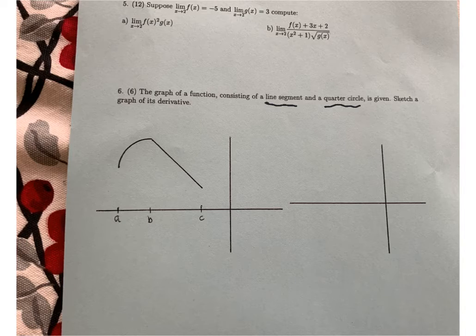I should say that each section had a different version of this graph. All of them were a quarter circle and a line, but the details varied. So this is the one for the 12 o'clock section.